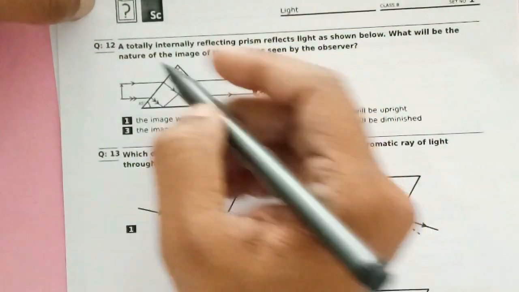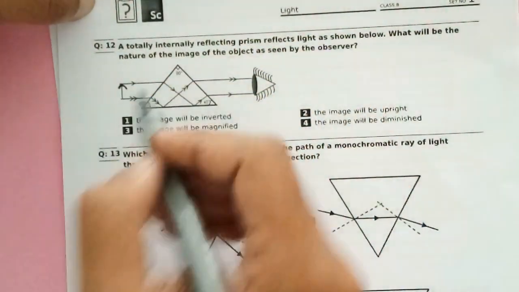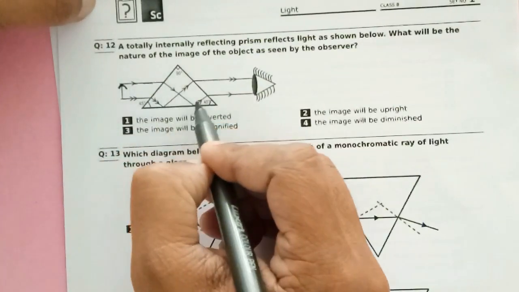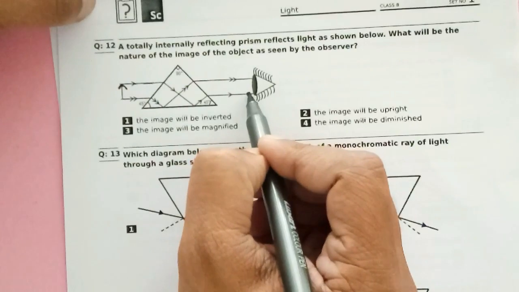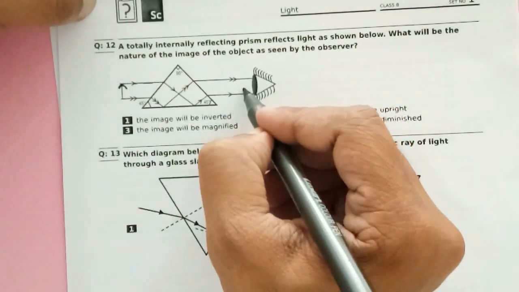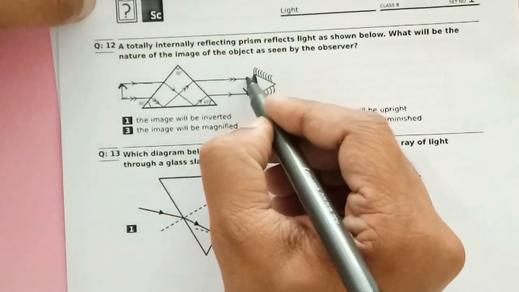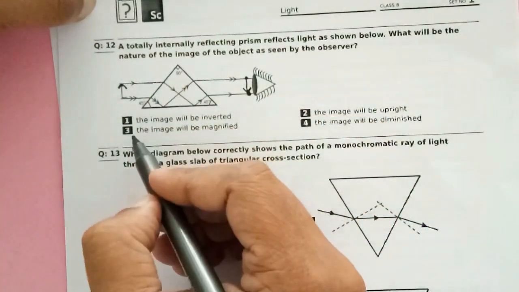The object in question number 12, this is the head. This light is coming from the head of the object, and finally this is the same light which is coming out from the head. So the head would be appearing over here and the tail would be appearing over here, so the image would be inverted.